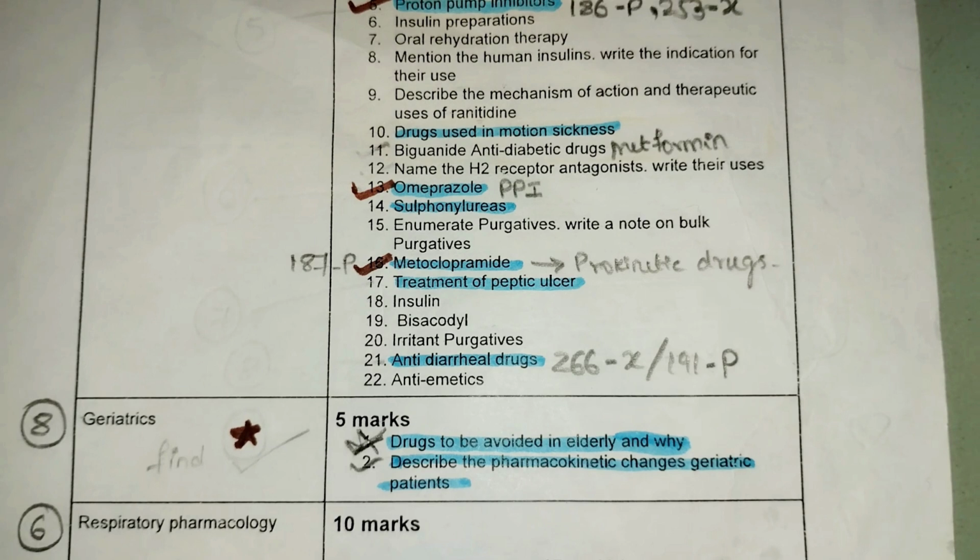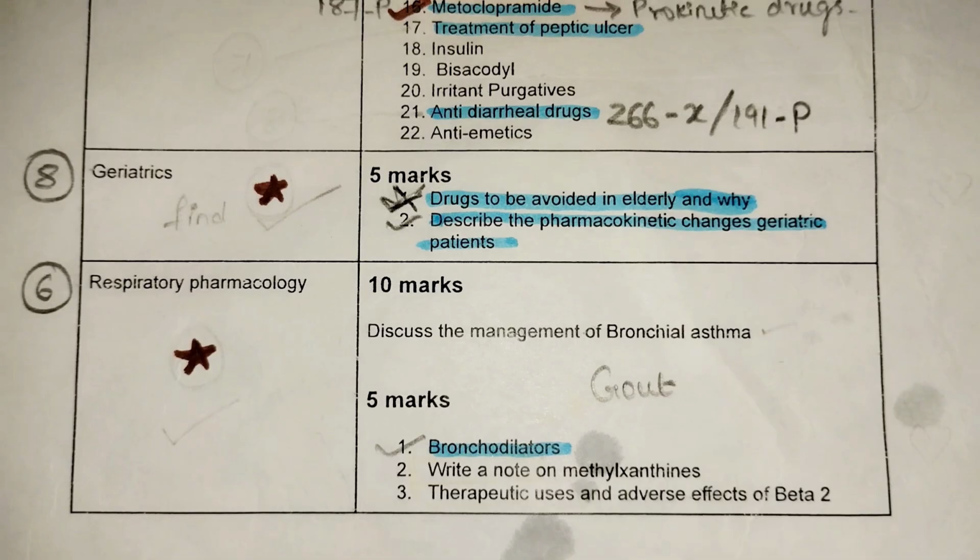In this, the important 5 or 10 mark questions are: drugs to be avoided in elderly and why. Second one, describe the pharmacokinetic changes in geriatric patients. Yes, this chapter has only these 2 questions which can come for 5 or 10 marks. Now, moving on to the next chapter, that is respiratory pharmacology. In this, the important 10 mark question is: discuss the management of bronchial asthma.